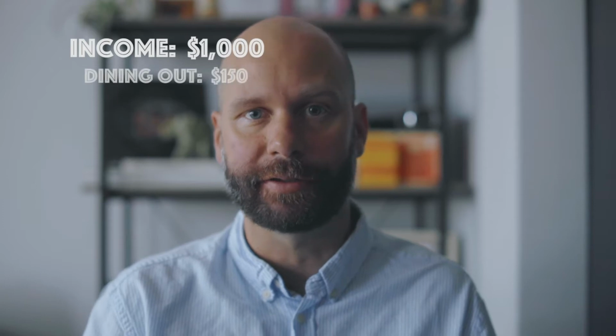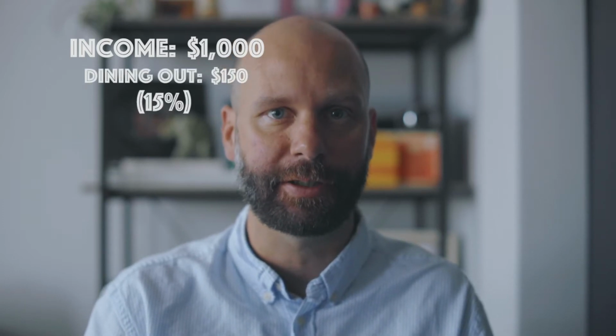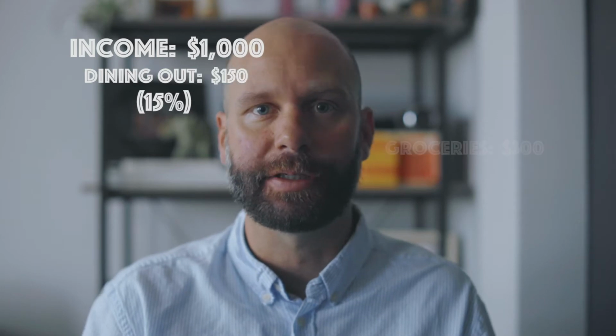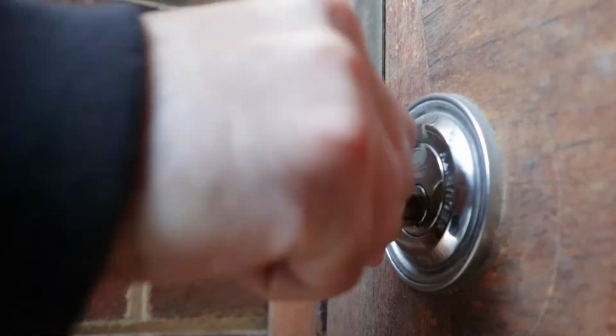For example, dining out, you might spend $150 a month doing that. So that would be 15% of this budget. If you spend $300 on groceries, that would be 30%. The key to this is, number one, tracking your spending so you have these numbers, and then knowing your income as well, because that is the number that all of this is based on.